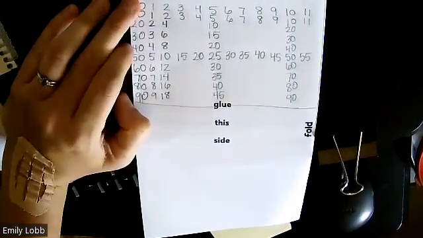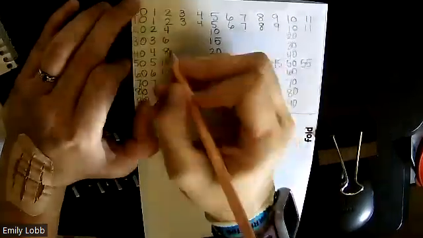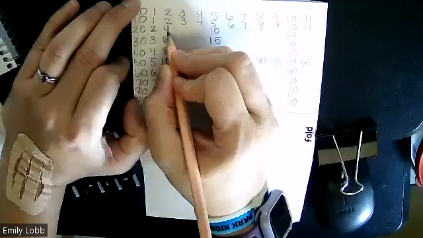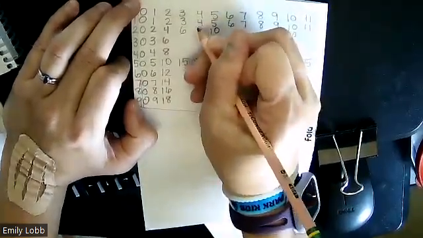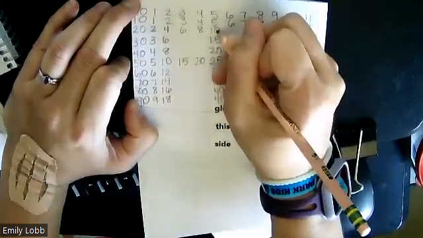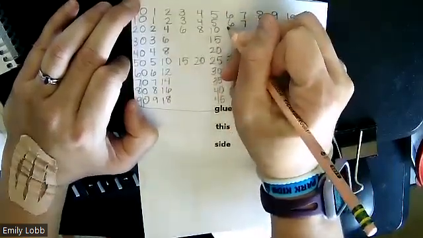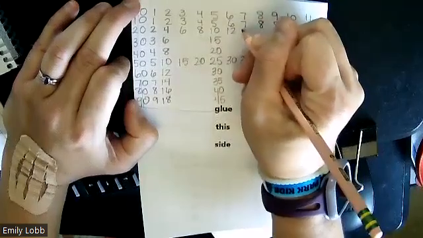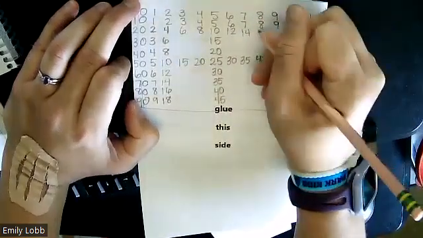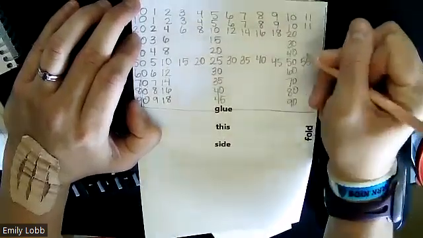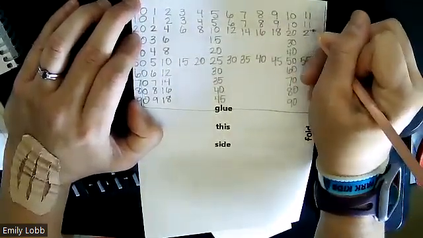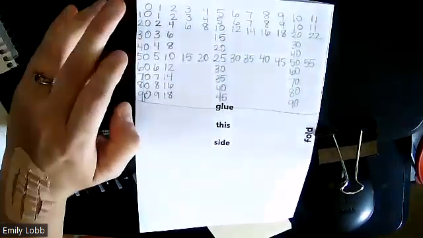If we can go down, we can count across as well. We have 2, 4, 6, 8, 10 is already there. So 12, 14, 16, 18, 20 is there, and then we have 22.